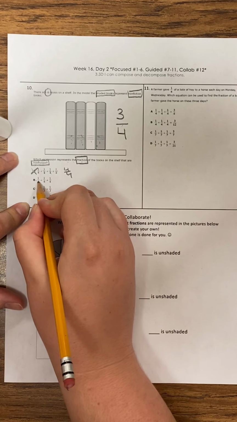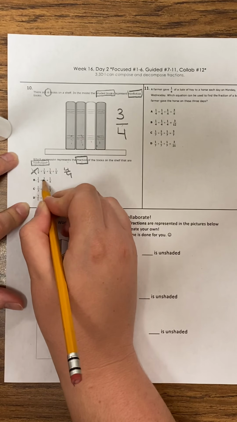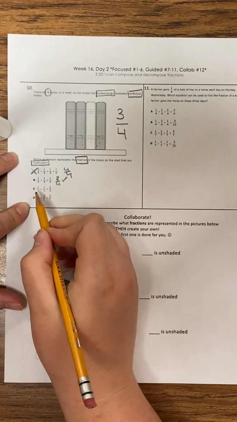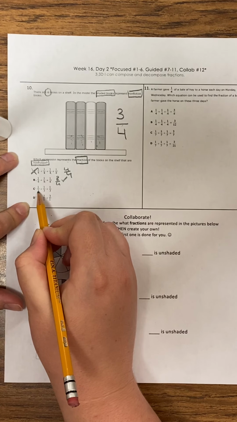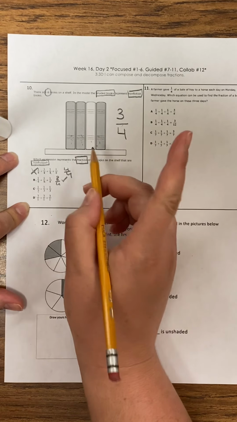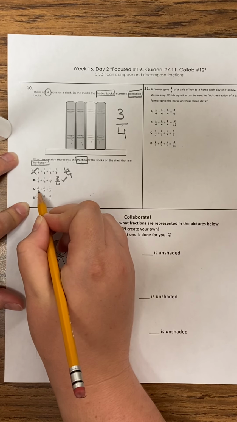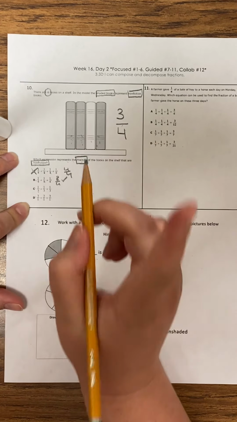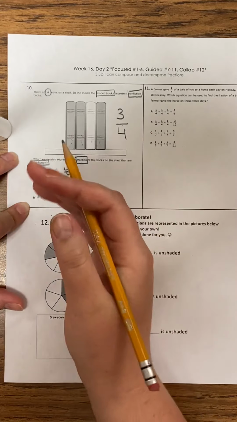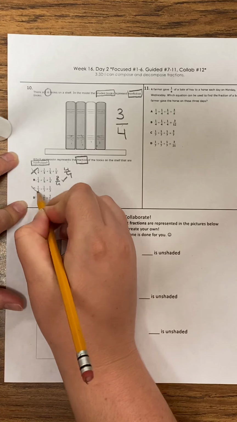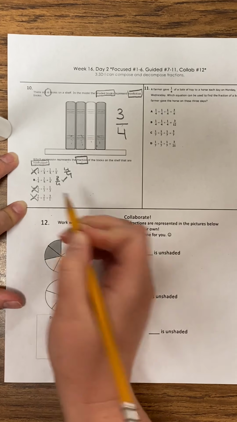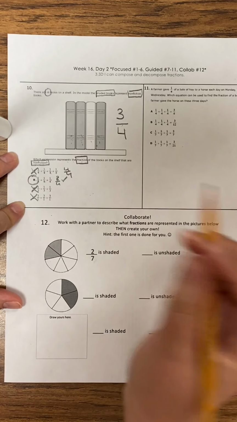B, 1/4 plus 1/4 plus 1/4. 1, 2, 3, 3/4. That could be our answer, but let's double check. Let's look here. C, 1/3. No. The denominator tells us the entire total. So that is why C is incorrect, because it's saying that there are only 3 books, which is not true. There are 3 books that are shaded. But remember, the denominator tells us everything, even if they're shaded or not. So that's why C would not work. Look at D. There's a 1 on the bottom. That would not make any sense. So B is our correct answer for 10.